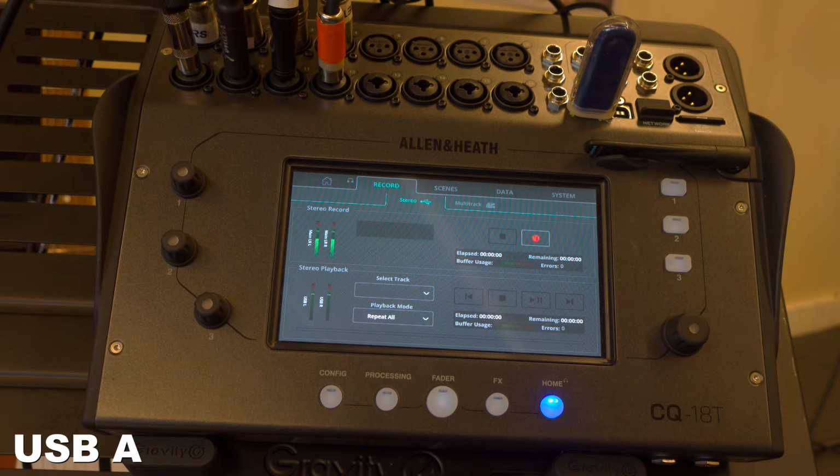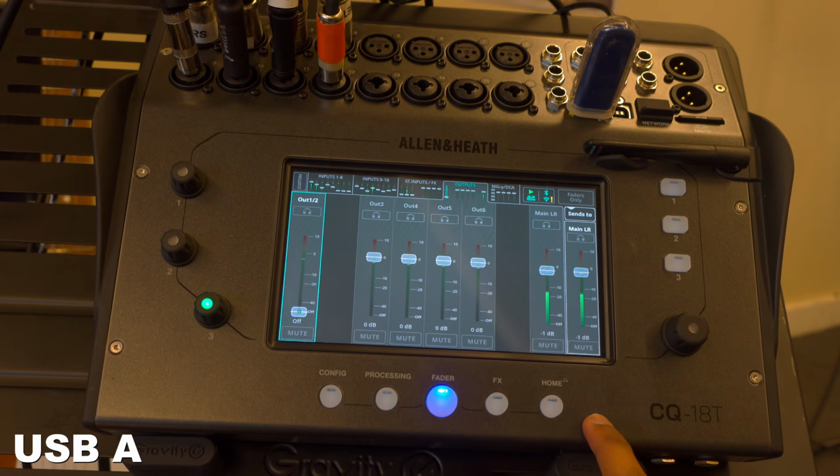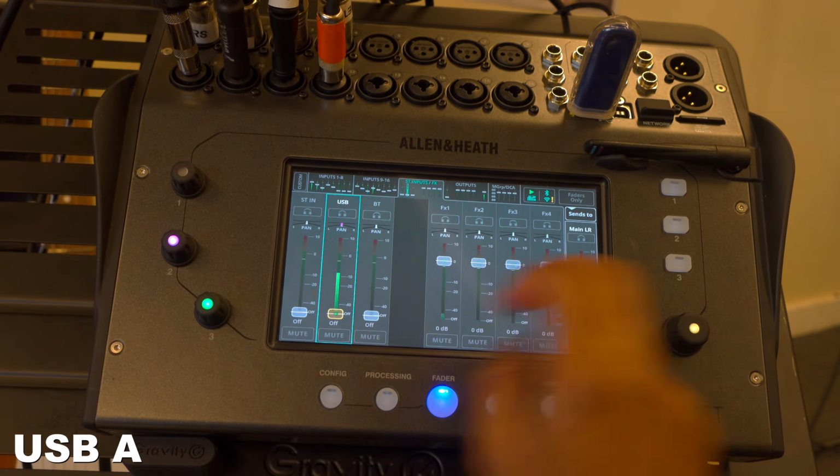To playback, press the Select Track button in the stereo playback section. This audio will be sent to the fader page. The USB track has the same processing and effects as the analog tracks.